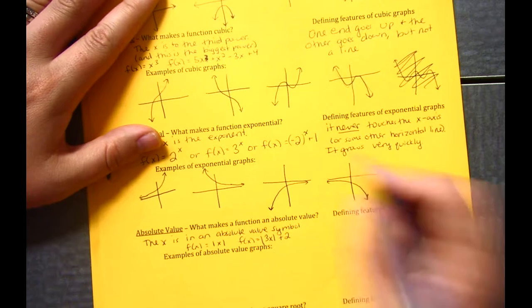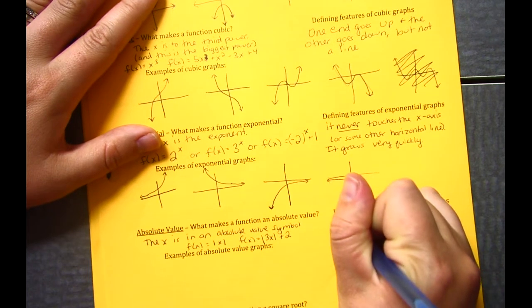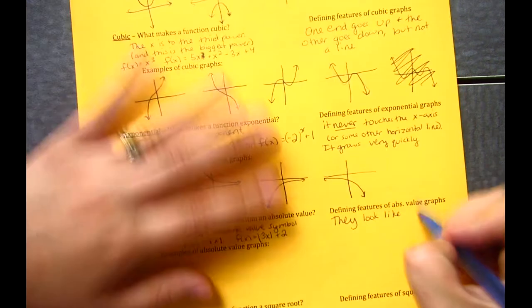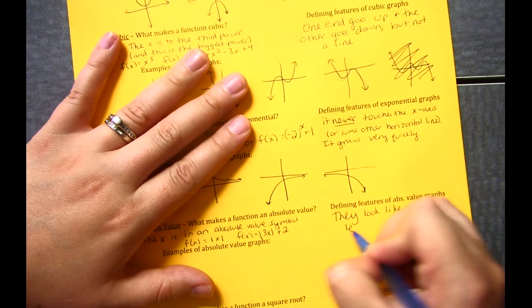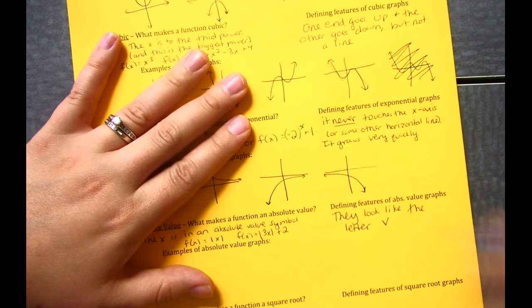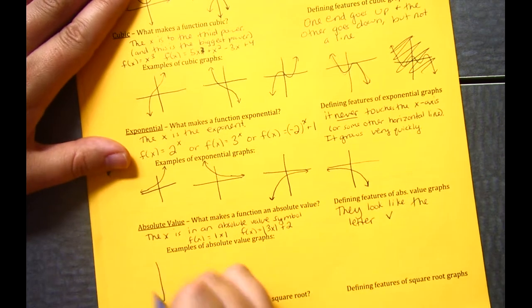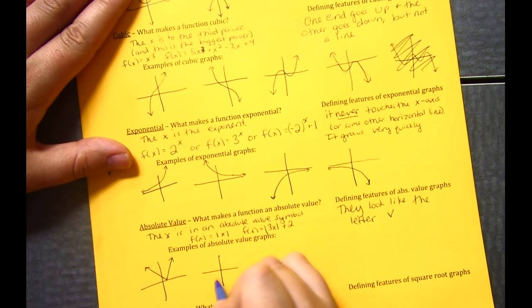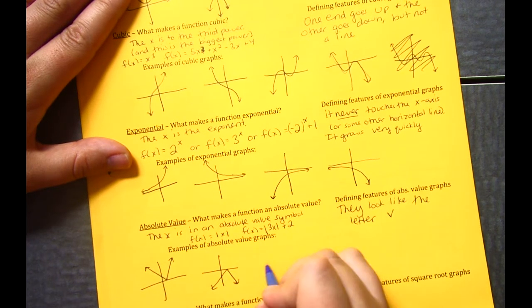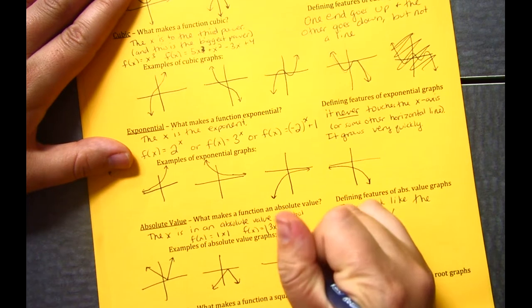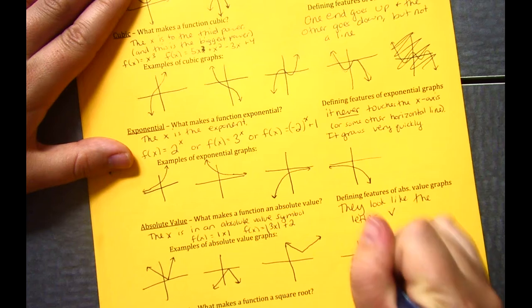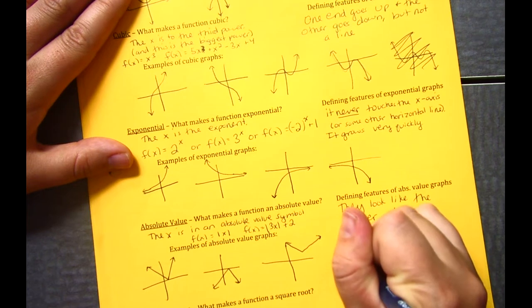And defining features, these graphs look like the letter V. So they could look like this, or they could be an upside down V, or they could be a really wide V, or they could be a really skinny V. But they always look like V's.